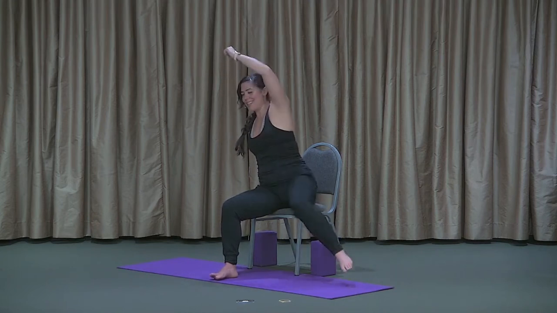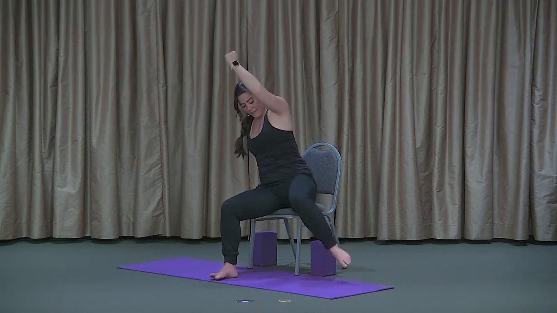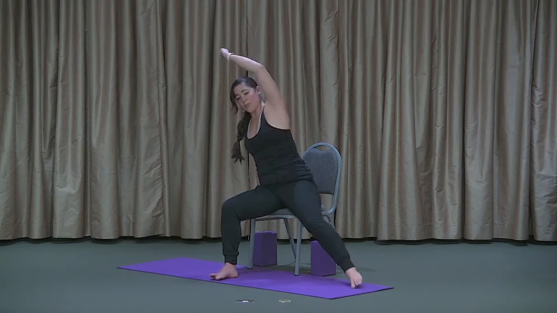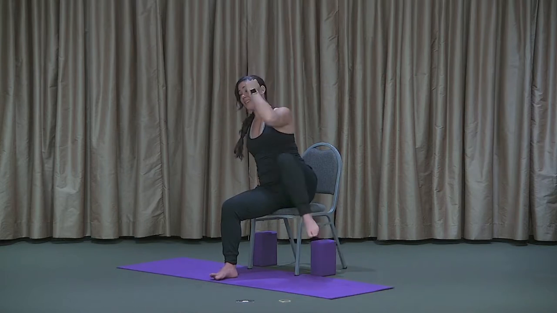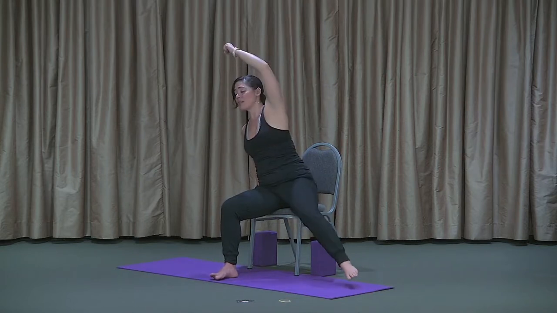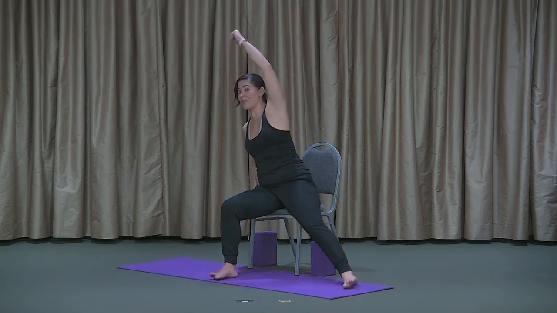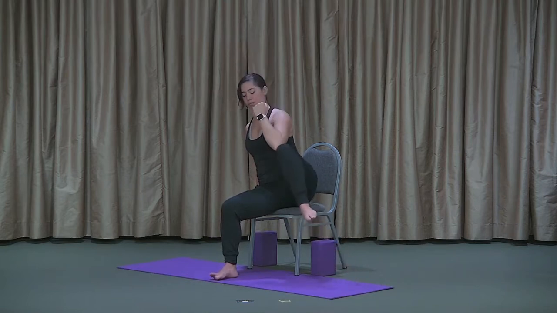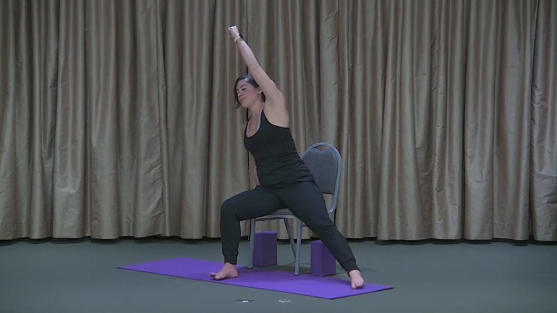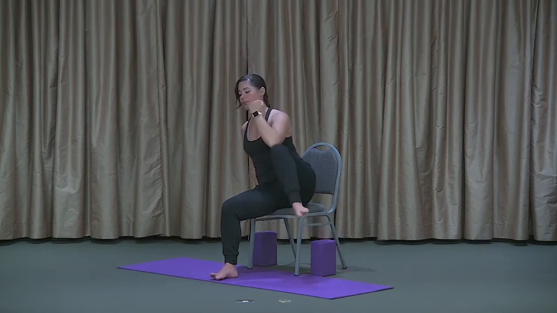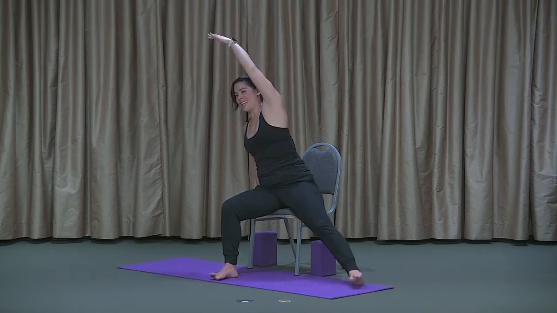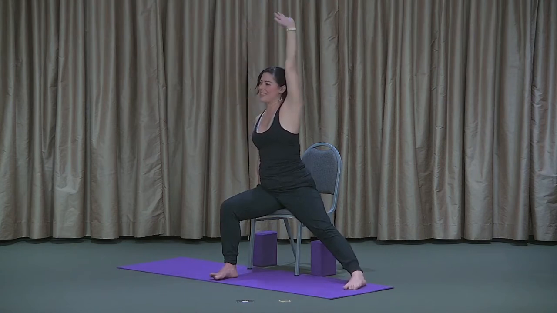Try to breathe a little deeper. I always say your breathing should match the intensity of what you're feeling. So if this is really intense, you should be breathing maybe really loudly. One more. And come on up.